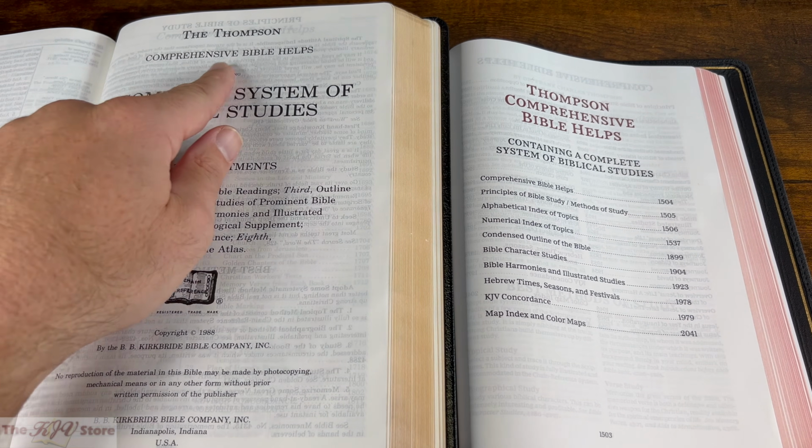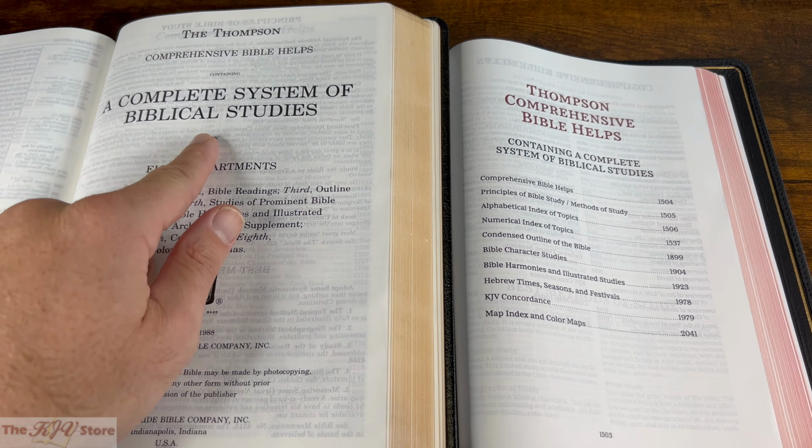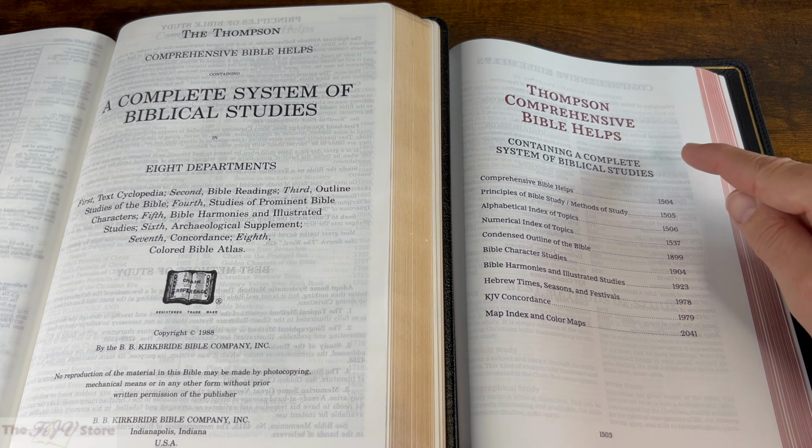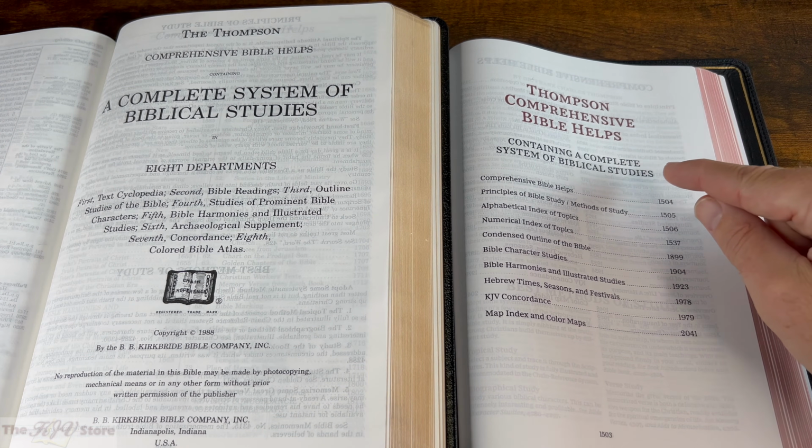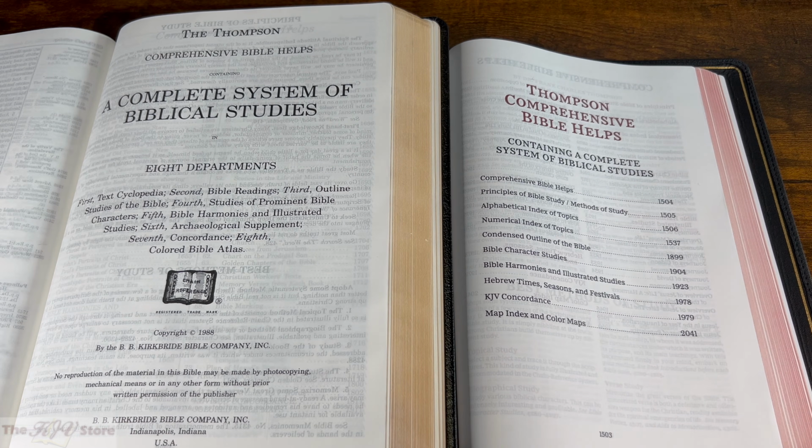So the Comprehensive Bible Helps, Complete System of Biblical Studies, you're still seeing that. Thompson Comprehensive Bible Helps, Complete System of Biblical Studies. But then let's look at some of the things that are renamed.